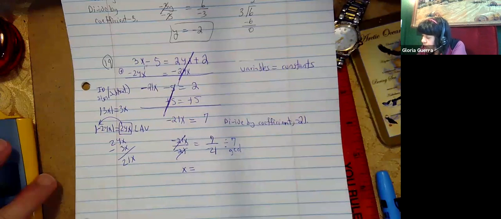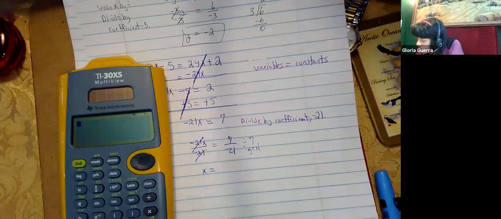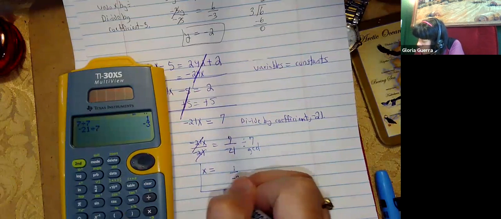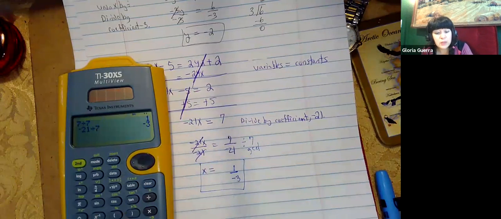So 7 goes into 7 one time, and -21 divided by 7 is -3. Sometimes people make the mistake and say the answer is just -3, but you don't want to make that mistake. -3 is not the same value as -1/3, so you want to write that up correctly.